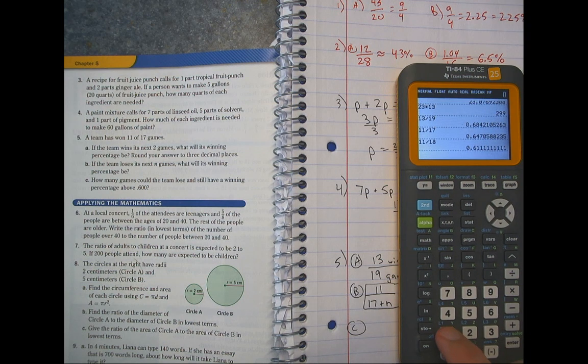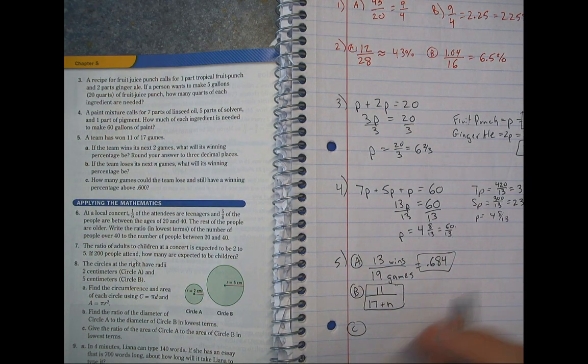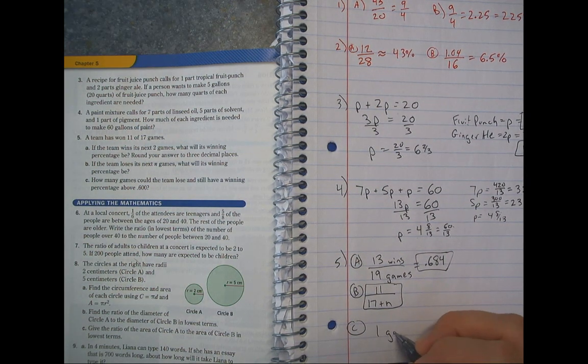So let's take a look. If I still only have 11 wins, but I've played 19 games, my winning percentage is now 578. Rounded up, 579. So to answer the question, how many games can they lose and still have a winning percentage above 600? This is where they're at now. They can lose 1 and be above it. As soon as they lose 2, they're below it. So to answer the question, it's just 1 game.